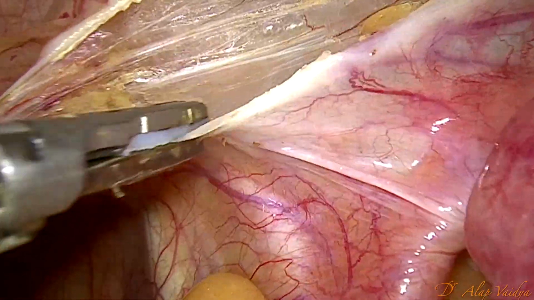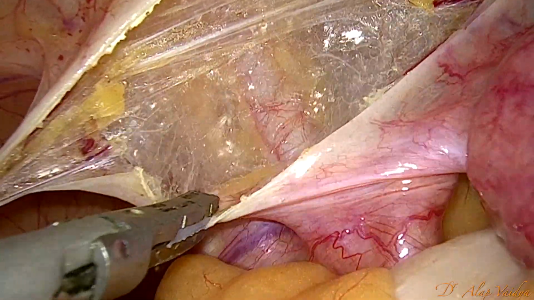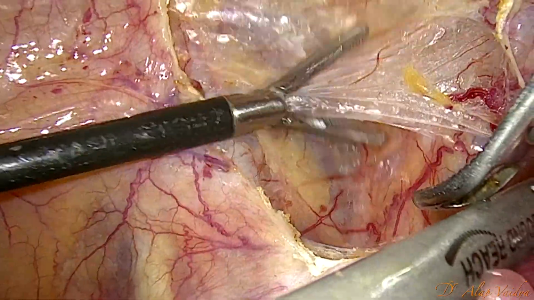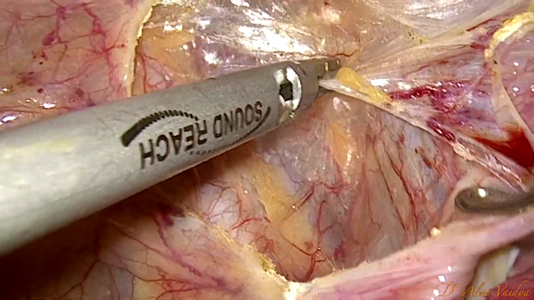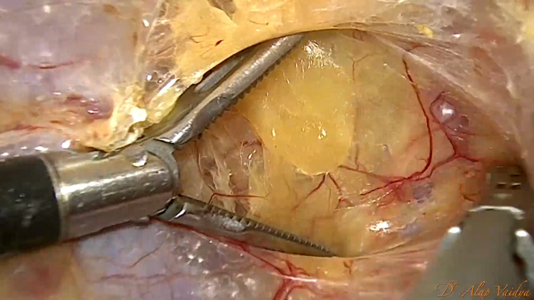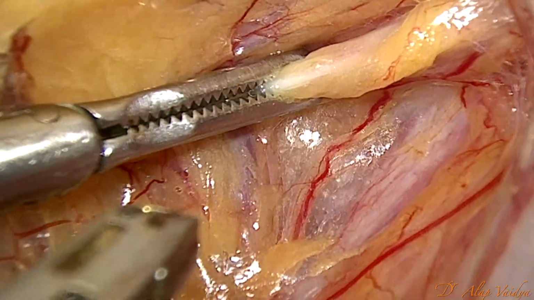Now I am cutting parallel to the IPL. We can see the external iliac artery. Now we have to find the ureter first. And as soon as we find the ureter, boom, this is the uterine artery.